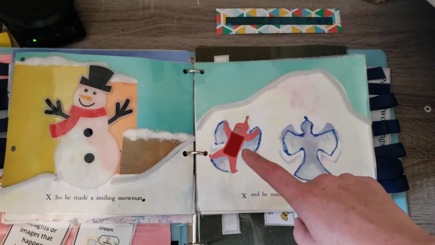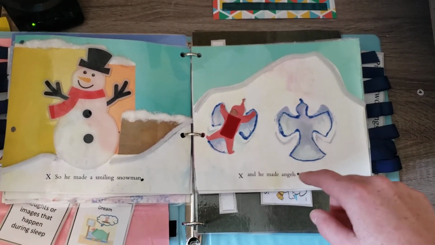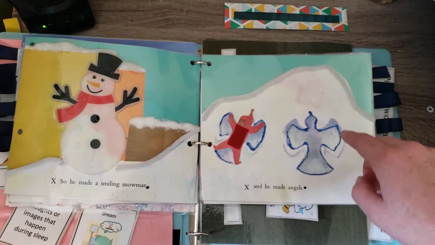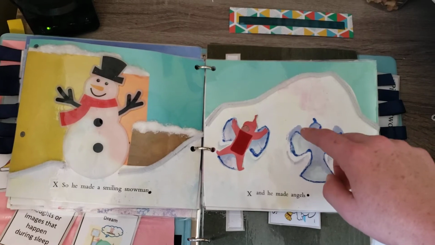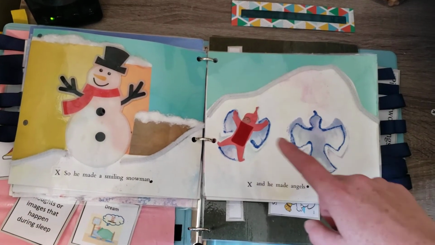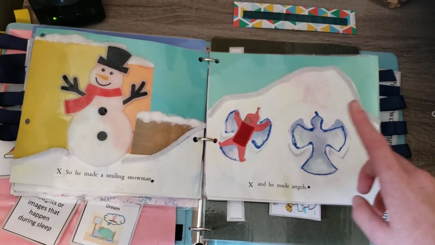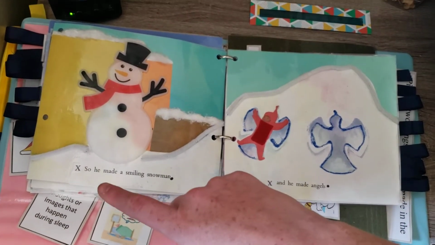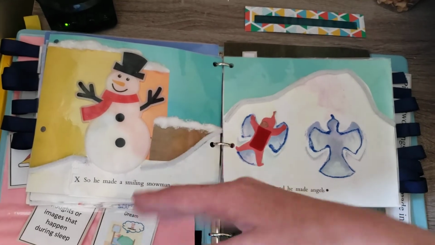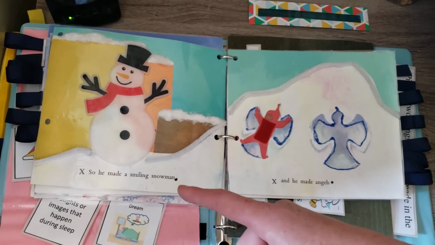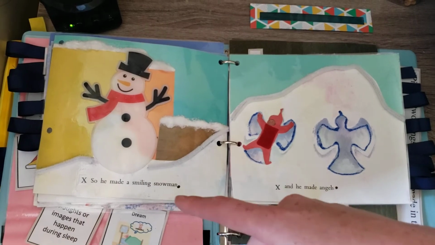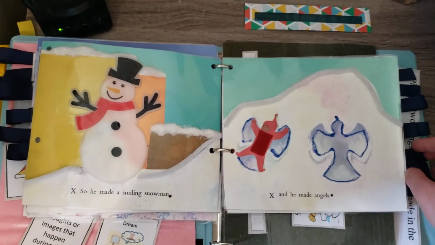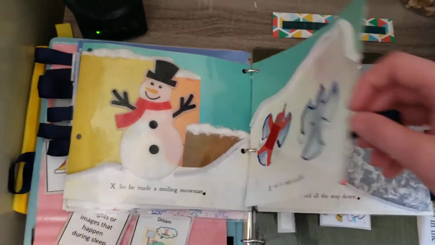Now over here he ends up making 2 snow angels. To illustrate that he did this, I gave the visual cue of using and outlining blue glitter again to allow the student to have an ability to trace over it. And again, red felt for his clothing. And here's an example of it being easy to break these sentences apart. If you have a reader that's just beginning, this will be perfect for them to read. So he made a smiling snowman, period, begin again, and he made angels. Easy book to adapt with sentence structures.